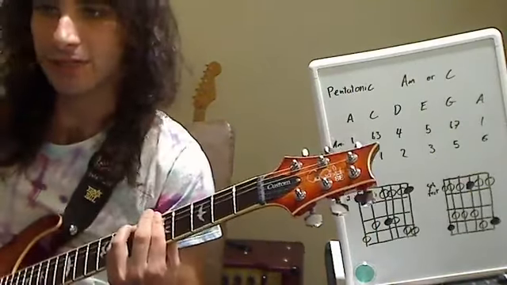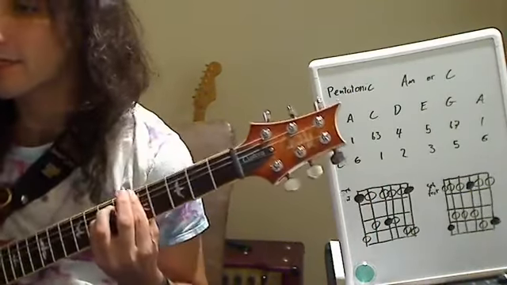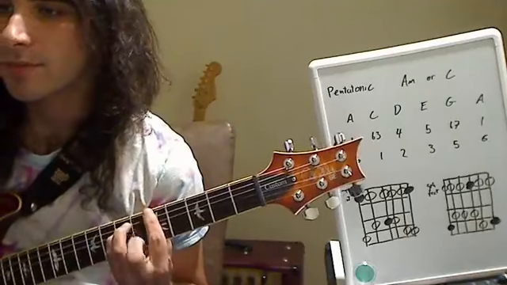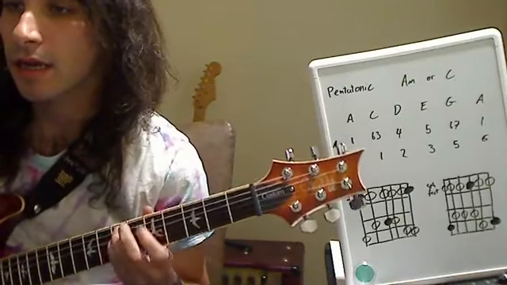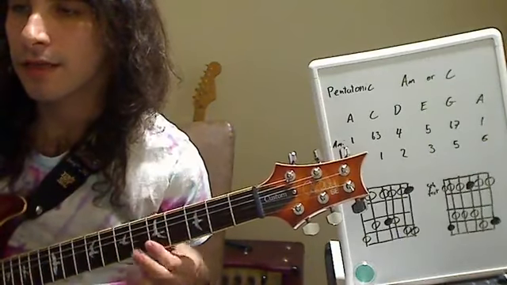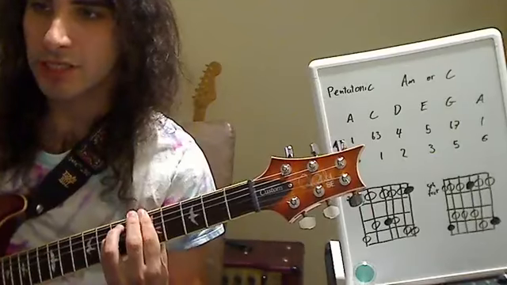It looks like this. It's really hard to see at this angle, my apologies. But it looks like this. You're playing. And so, what is this shape?